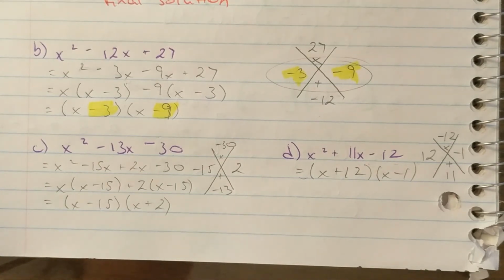If you want to show all of the decomposition steps, you are more than welcome to. However, you do not need to. You can jump straight to the final answer if you're comfortable doing so. And that's that.